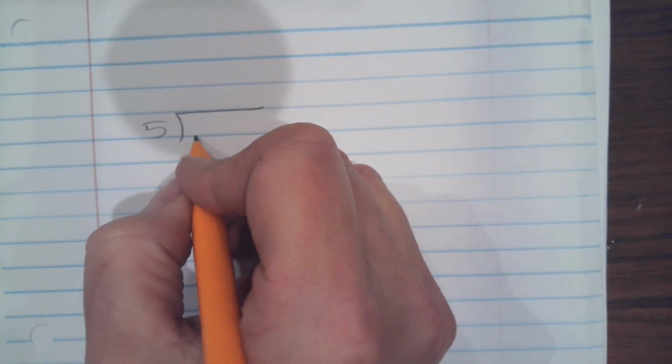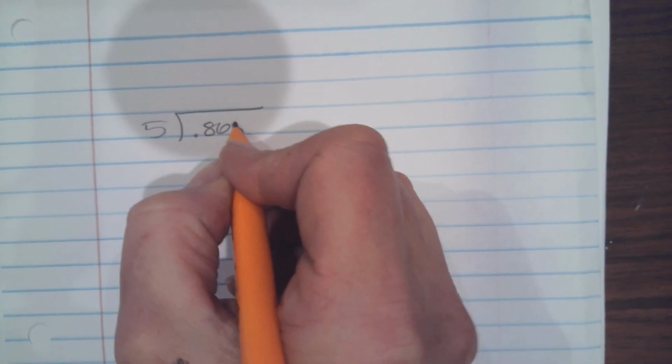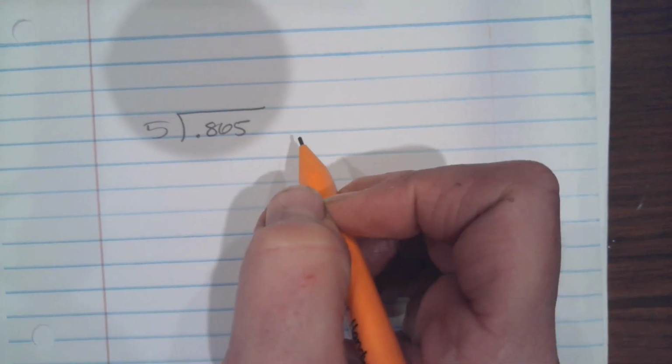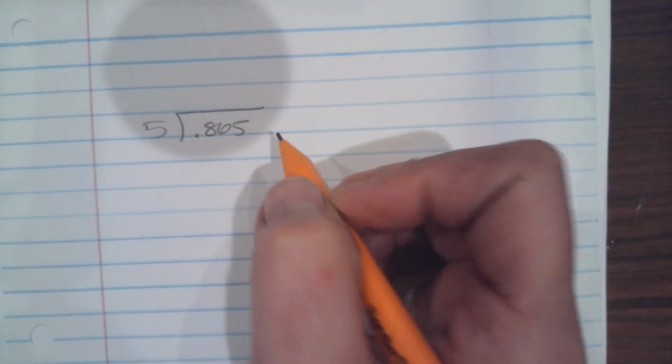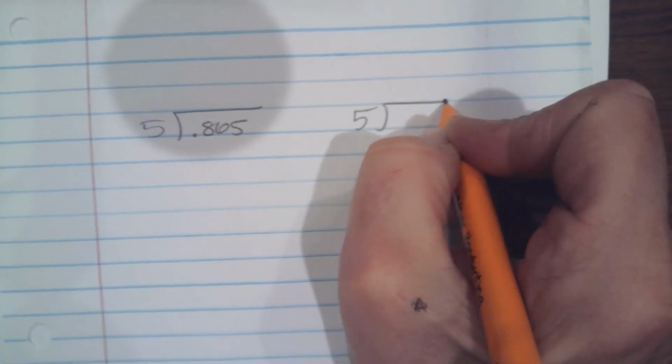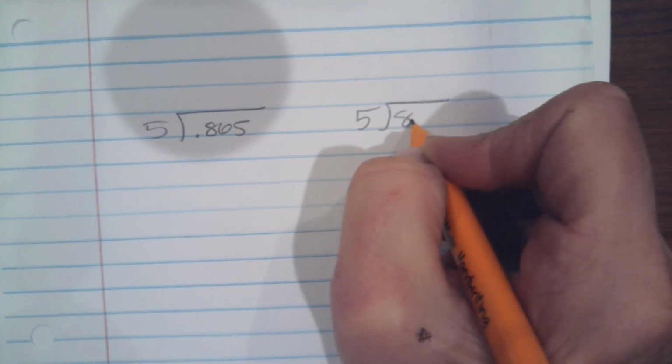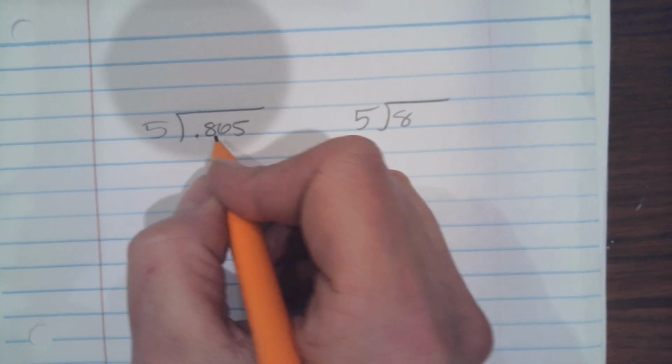Let me give you the 5. I'll make a video. These are the 4 different choices that we just did. So the answers are all going to be the same digits. They're just going to be in different decimal points. So we have 5 goes into 0.865.